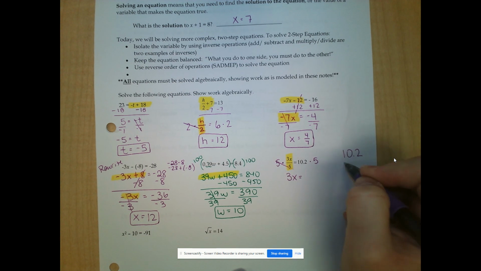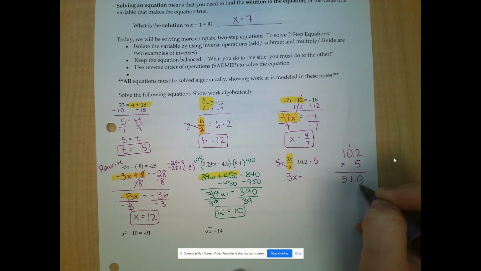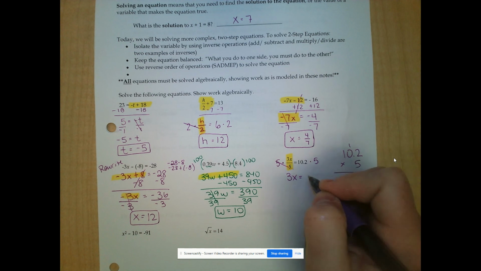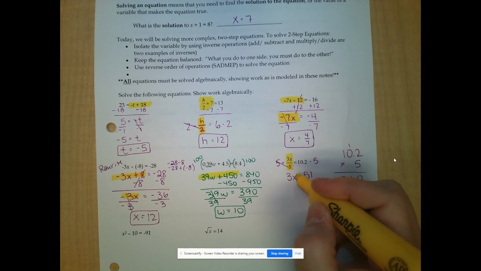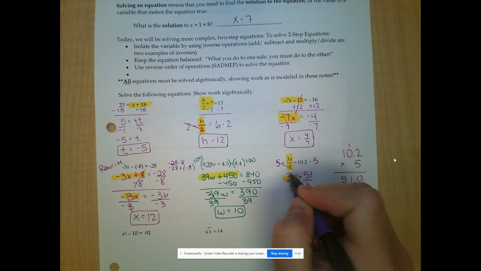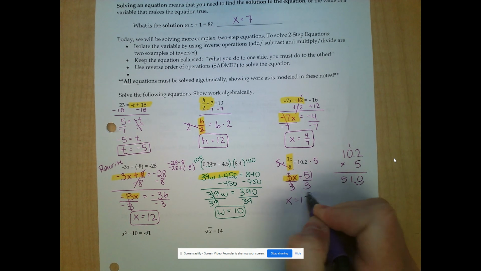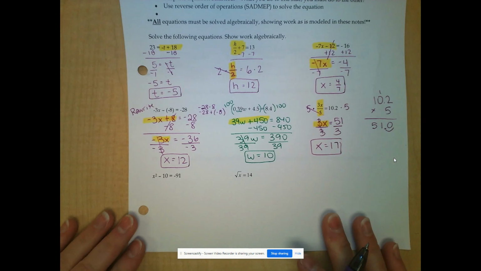Might need to do it over here on the side. 5 times 2 is 10, and then that's a 1, and that's a 5. Move my decimal point in one place for 51. And then I've got 3x, which is the side with the variable still. It's multiplication, so I would divide both sides by 3, and I would get x equals 17. Not terrible, just different.